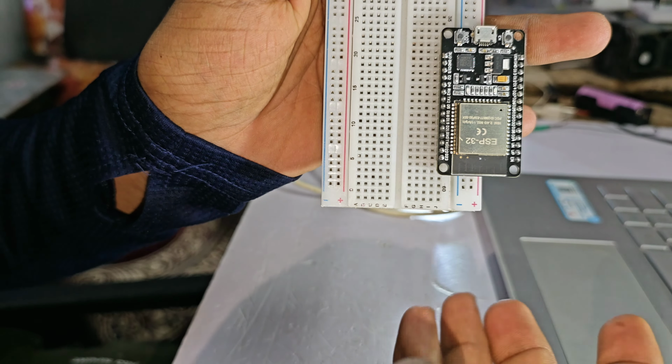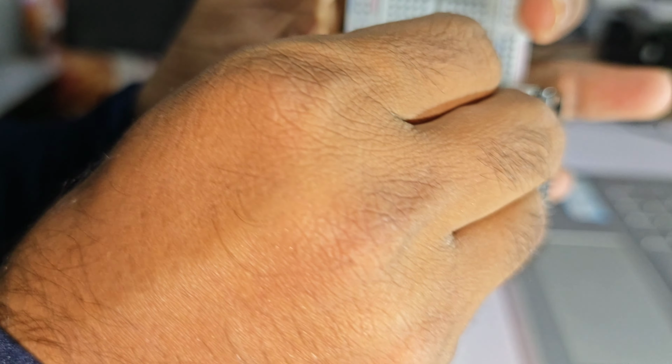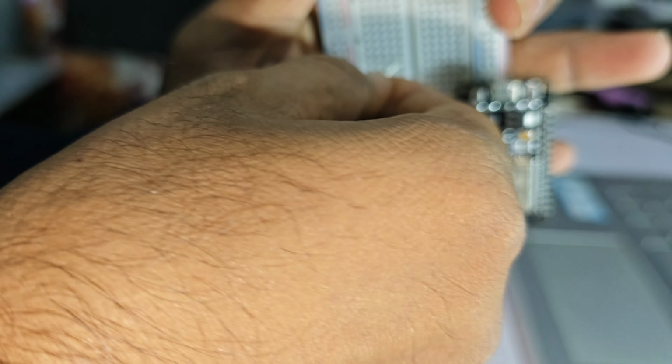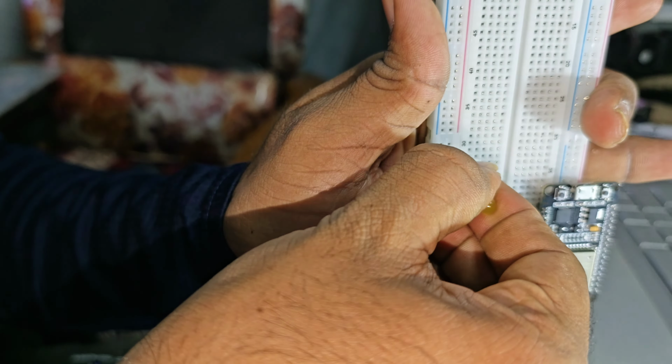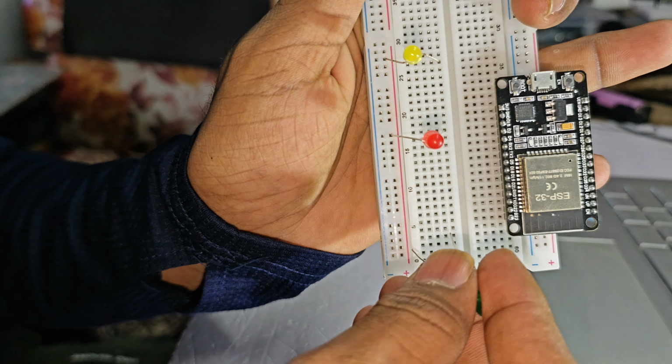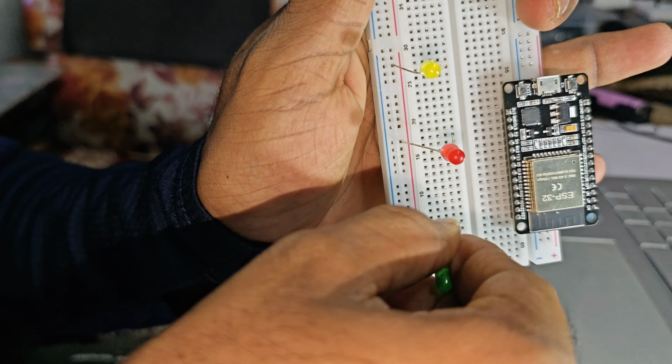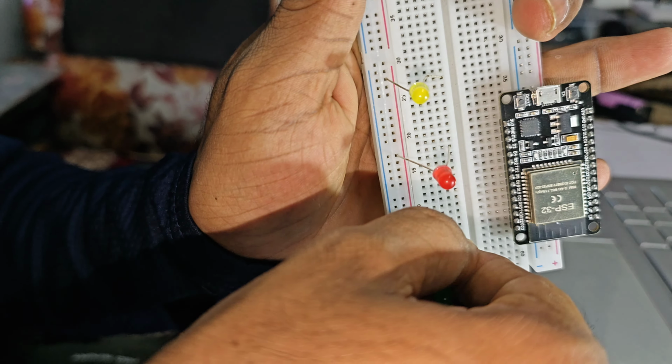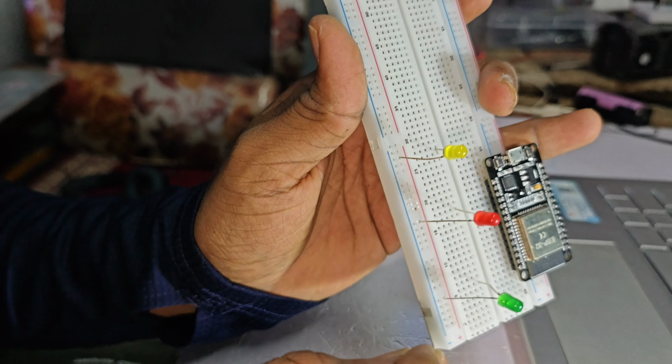Initially, positive here and ground, positive and ground again, positive and ground. So I connected these three negatives in the same path.